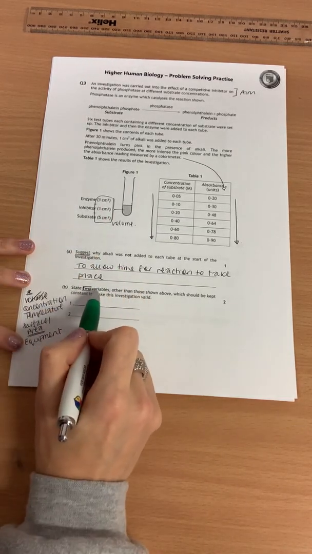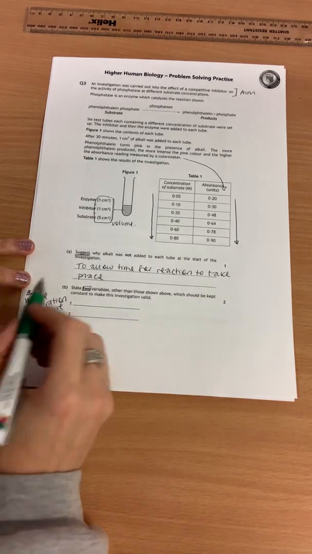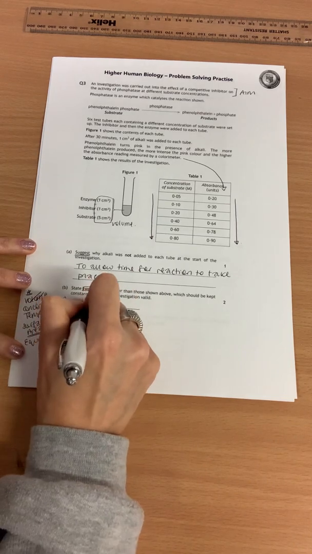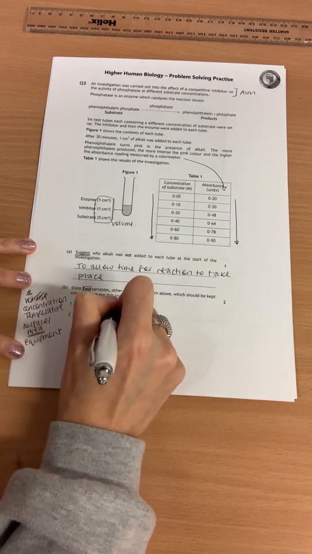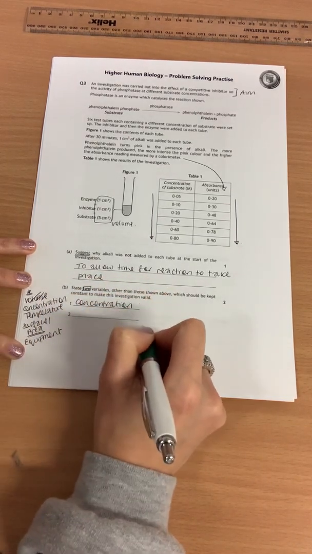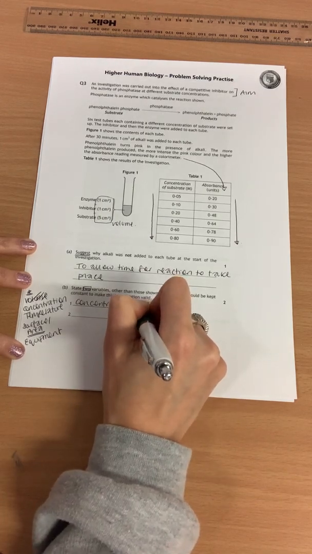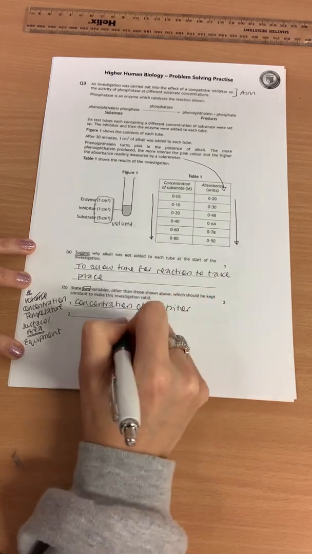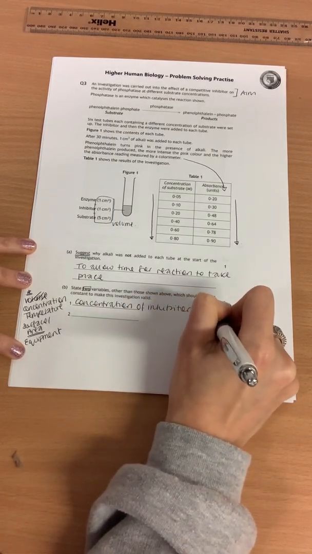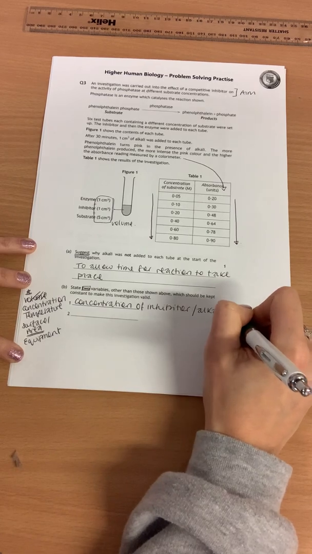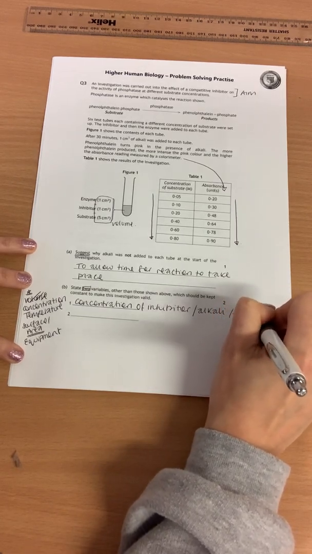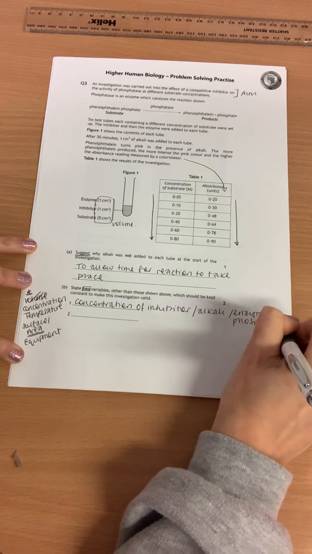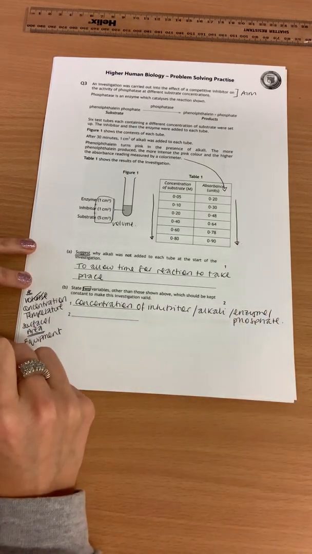So state 2 variables other than those shown above. We can't use volume, but we can use concentration. They don't tell us what the concentration is. So to keep it right, we would have a concentration of inhibitor, alkali, enzyme, or the phosphate. So concentration of any of these solutions.